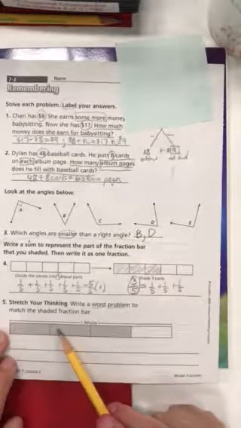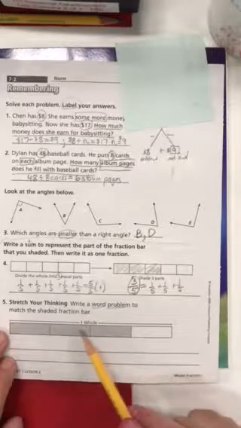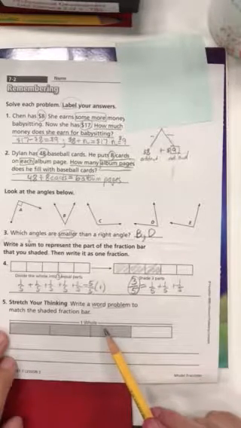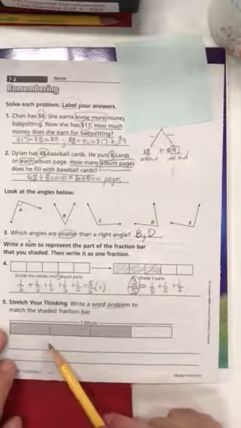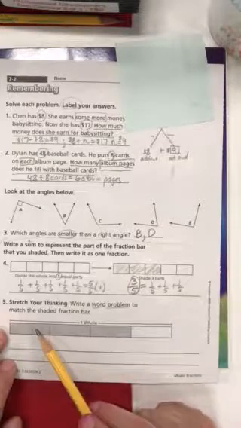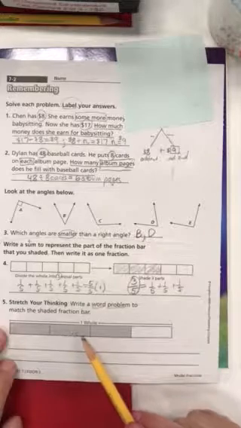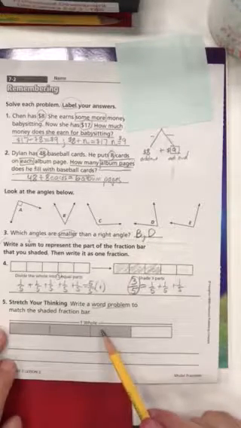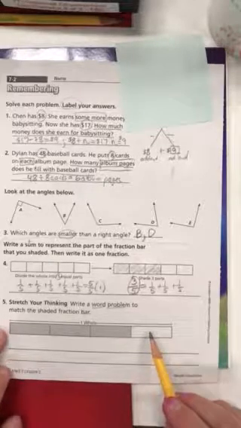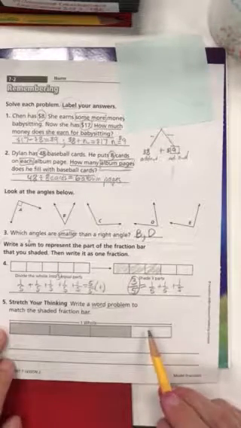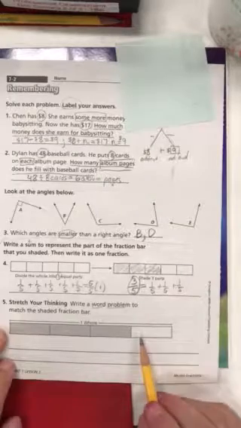The shaded part represents the piece that he gave to each friend. So the word problem is Jose had a granola bar. He divided it into 4 parts and shared it with 3 friends. How much does he get to eat himself?